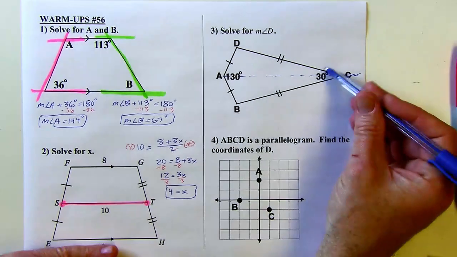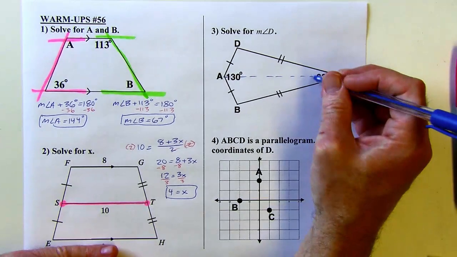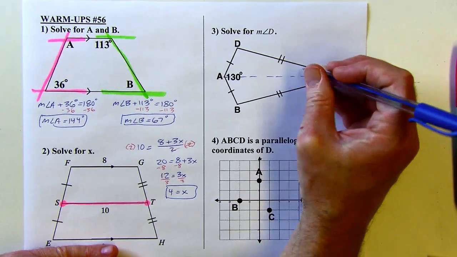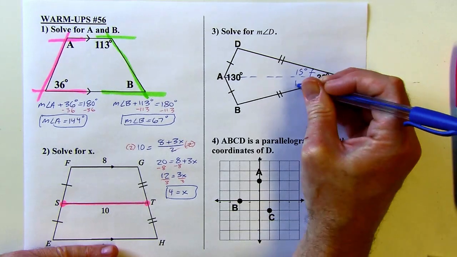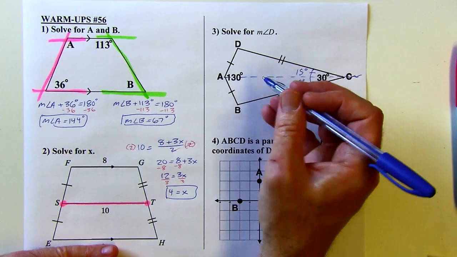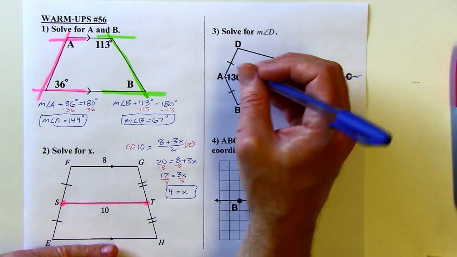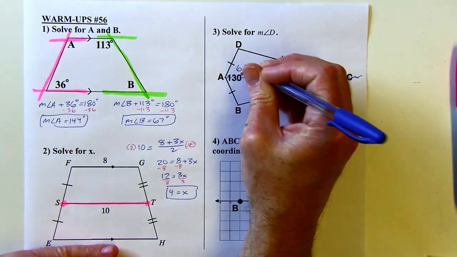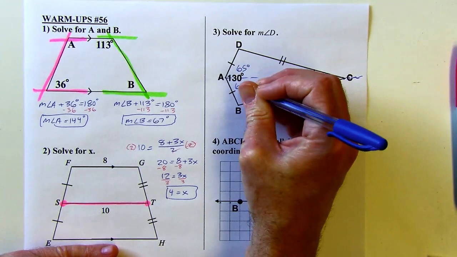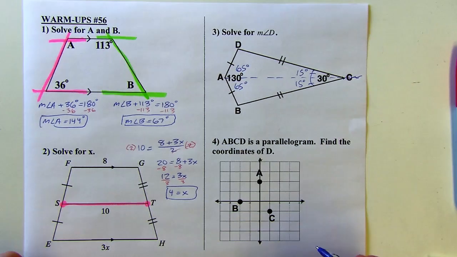So the whole thing's 30, but these two are going to be congruent to each other, so that means I've got 15 degrees and 15 degrees. Same thing with the 130. This is also going to get cut in half, so that means I'm going to have 65 degrees and 65 degrees. Okay?